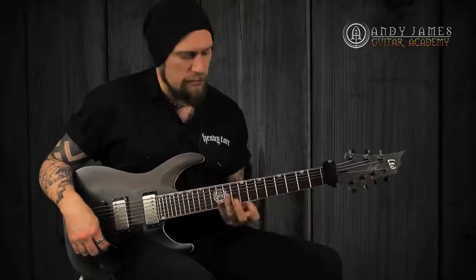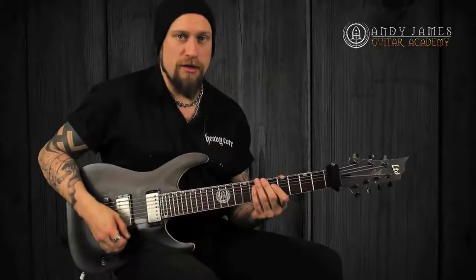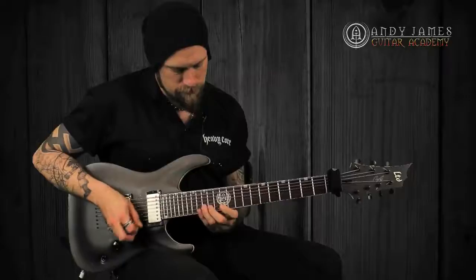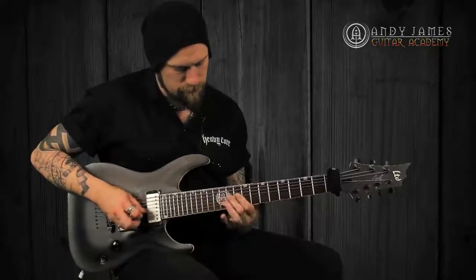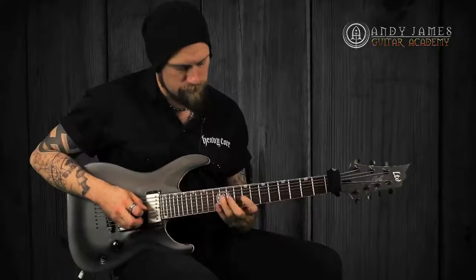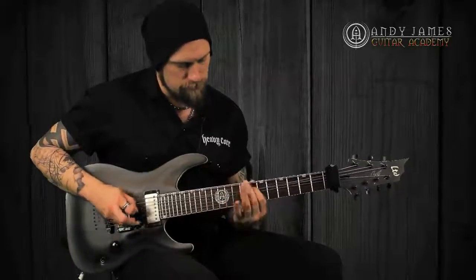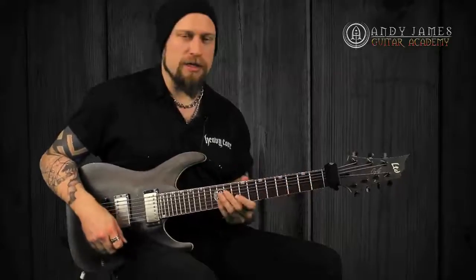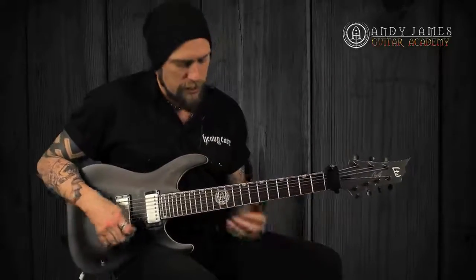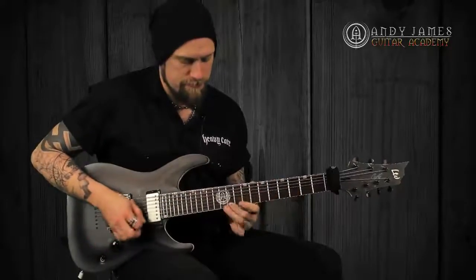Okay, in keeping with that same idea, we're going to start in second position this time, and it's going to look like this. Okay, so all throughout these positions that I've been playing so far, we're still keeping that rule of basically when you've got a fret gap in the middle, just fill it in.